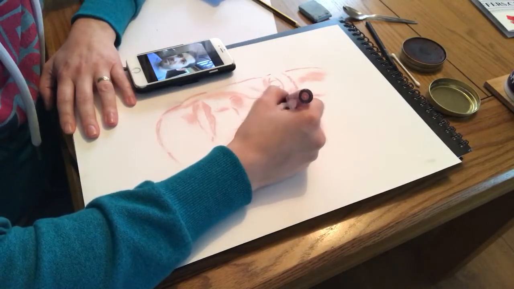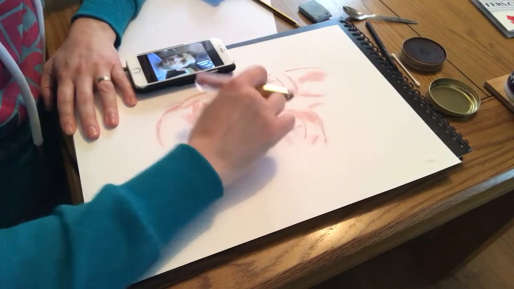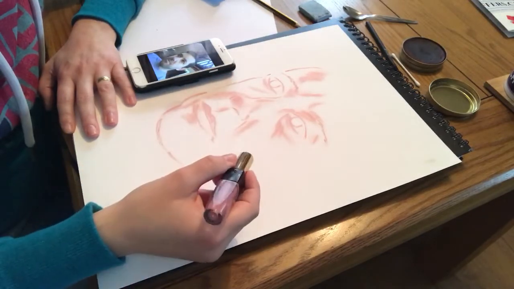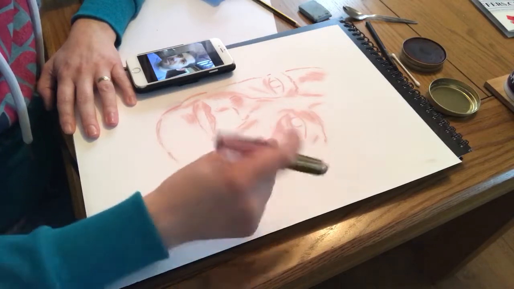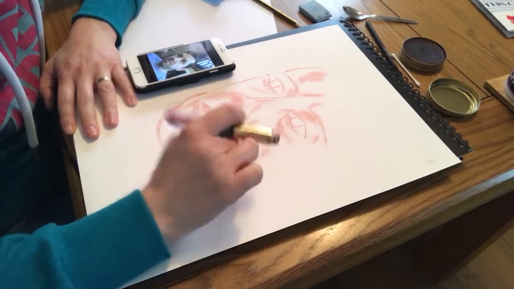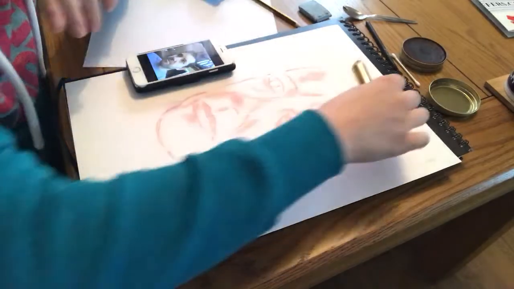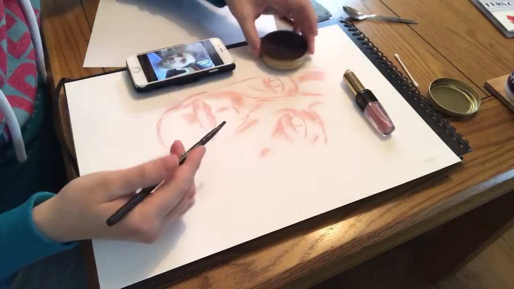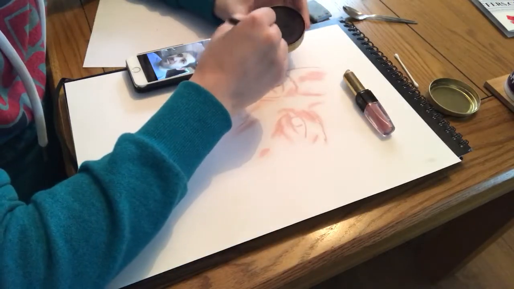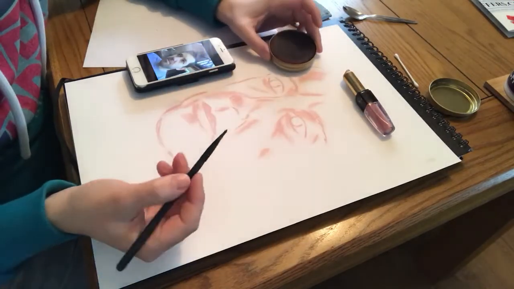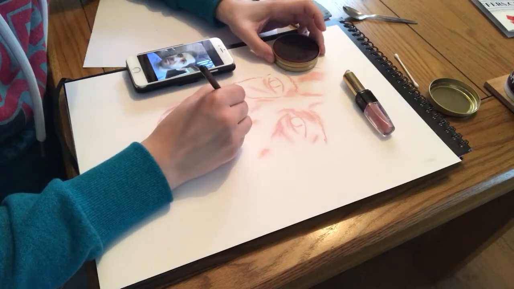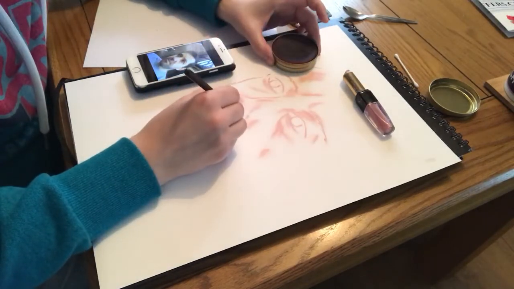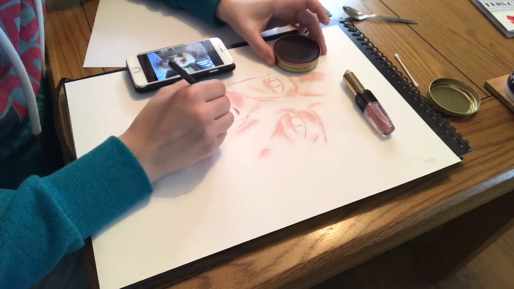So I'm just going to continue to build this up. Now it might be you've got some different shades of lipstick, so it could be an idea to use more than one shade on top of one another. In fact, what I might do, which I haven't tried yet, is to use the shoe polish on top. Let's see if this works. I'm going to use the brush in this case. This might be quite good for building up some darker tones. Let's just give that a go.